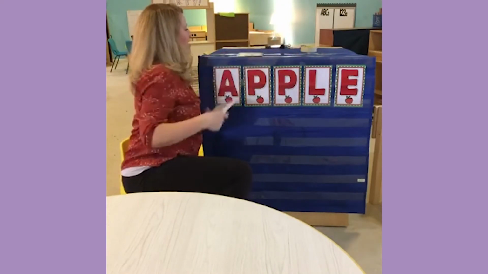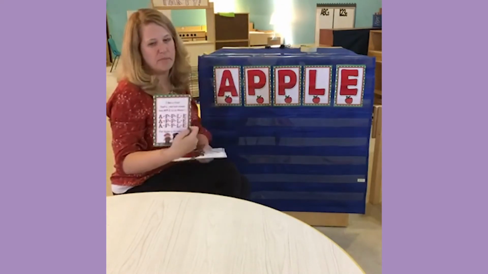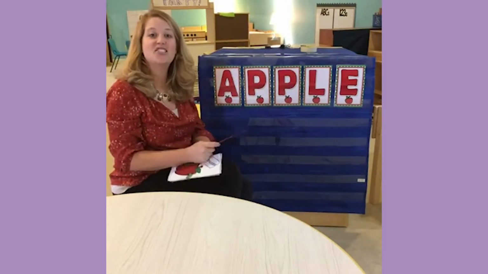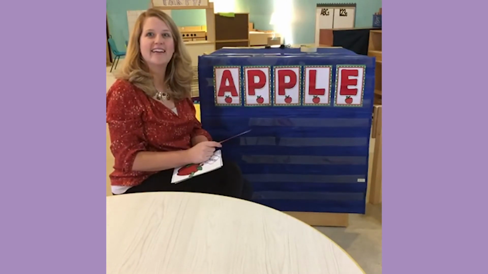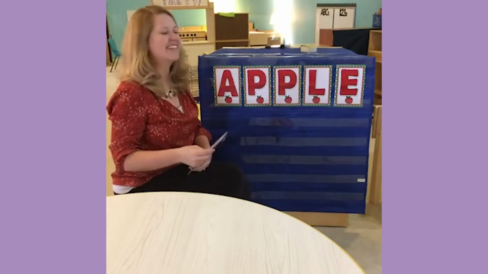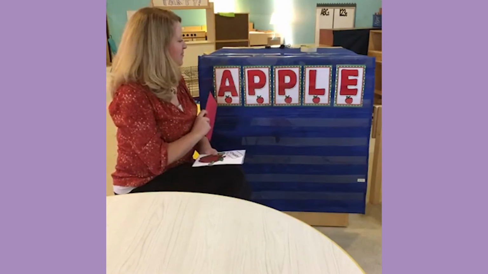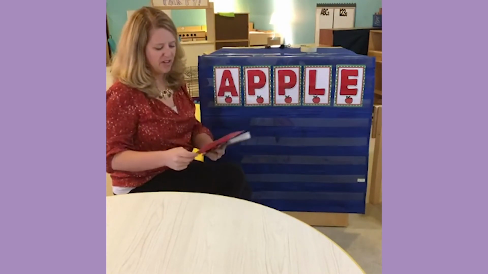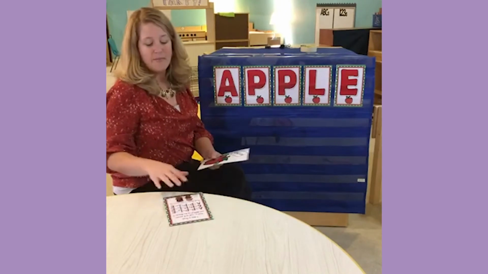So this one says, again, this is from my Apple unit, but you could just write South Africa. That's very cool. Hello in South Africa. Okay, so this one you could just write the letters on a piece of paper if you didn't want to use the unit.